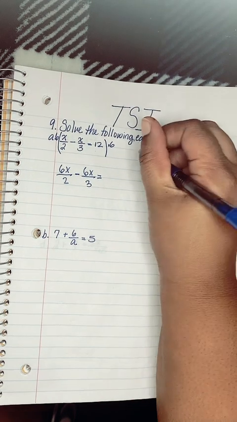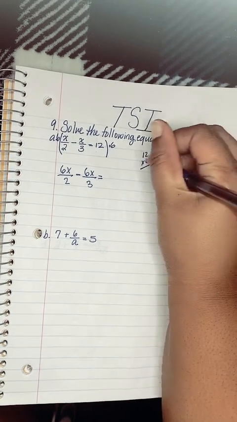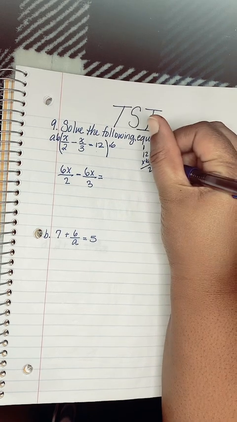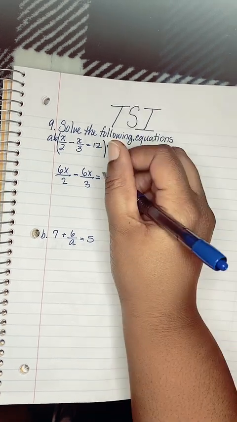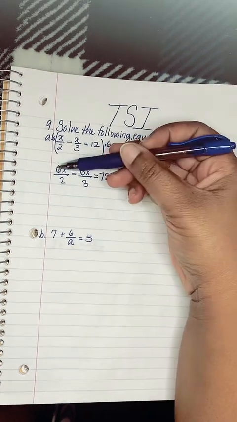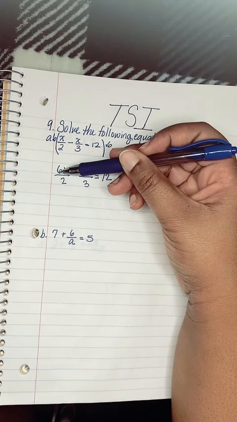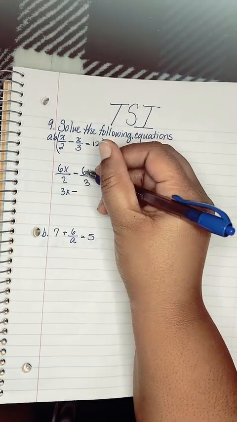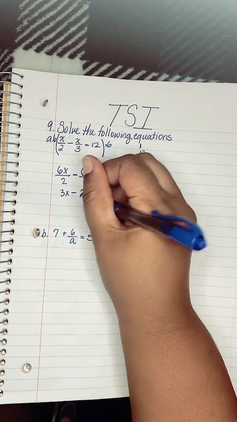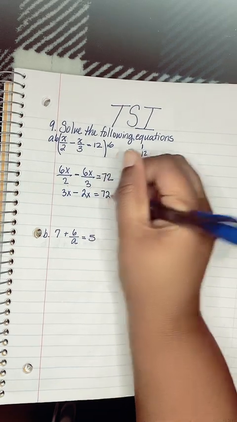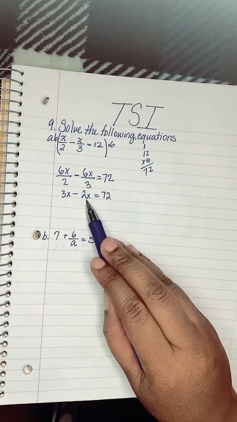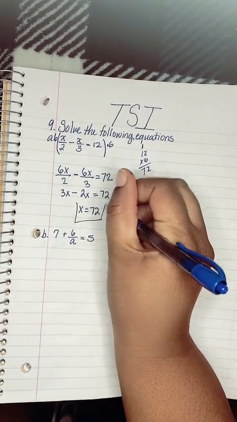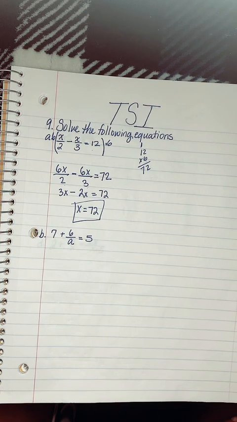So 12 times 6 would be, 6 times 2 gives us what? 12. And then 6, 7, 72. So this would be 72. Well, we can divide these now. 6 divided by 2 is 3x, minus 6 divided by 3 is 2x. And 3x minus 2x gives us 1x equals 72. And that is our beautiful answer.